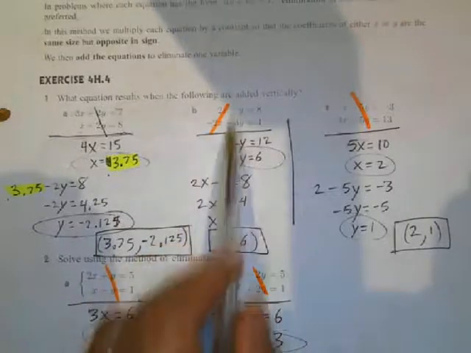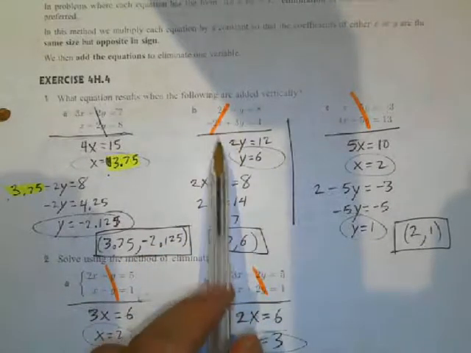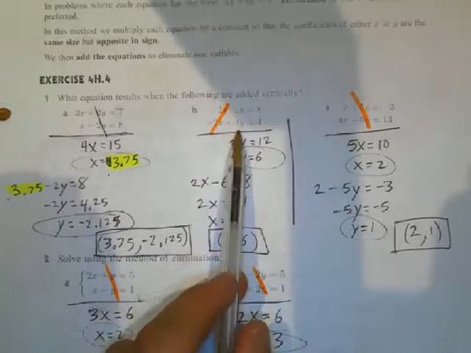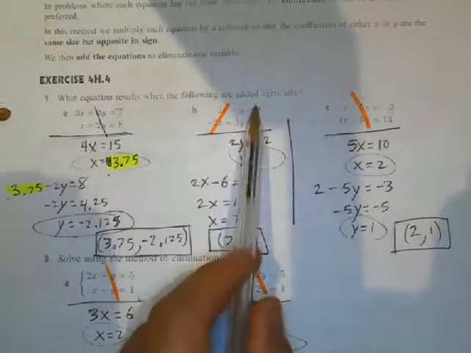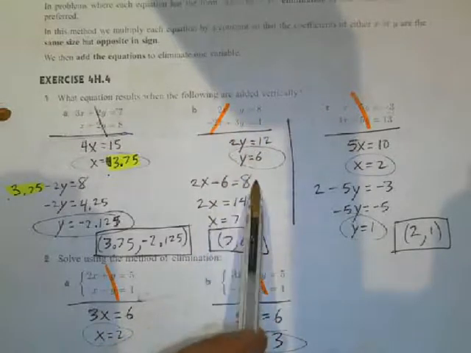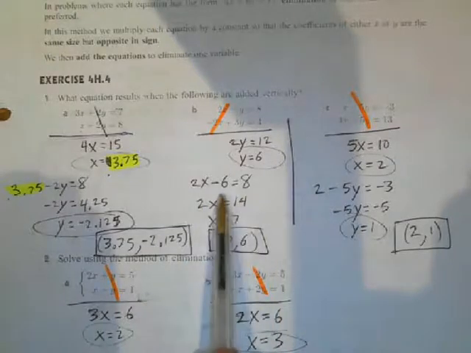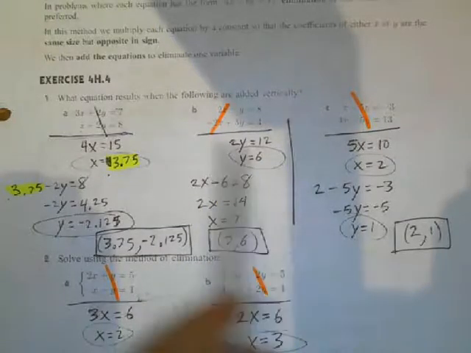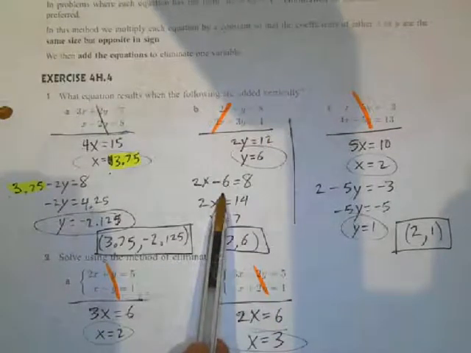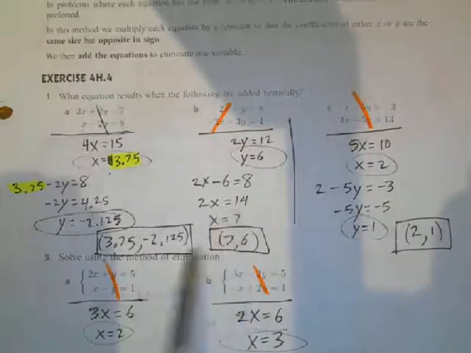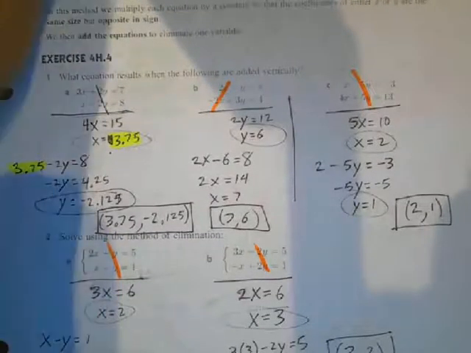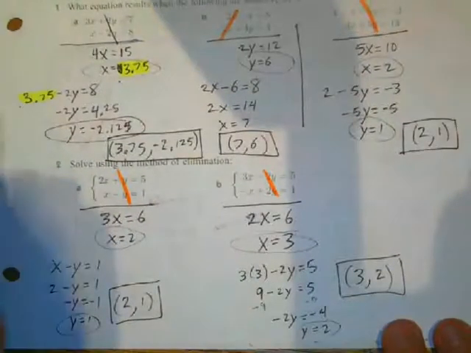Here I add the columns together, the two x's cancel out, and I get negative y plus 3y gives me 2y, 8 plus 4 gives me 12, divide both sides by 2, we get 6. Okay. Plug 6 into the first equation, add 6 on both sides, divide by 2. There you go. You may want to hit pause if you want to check your work.